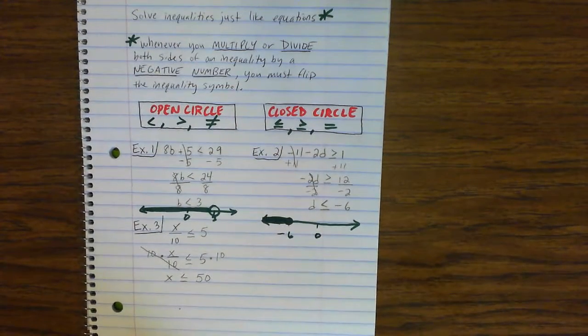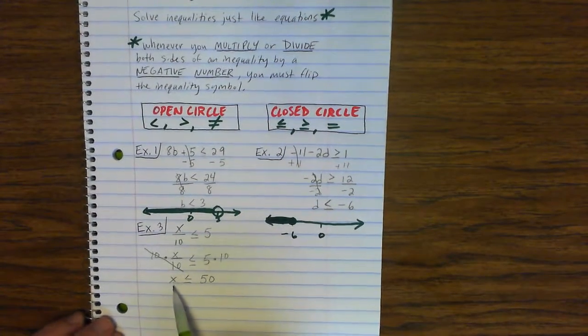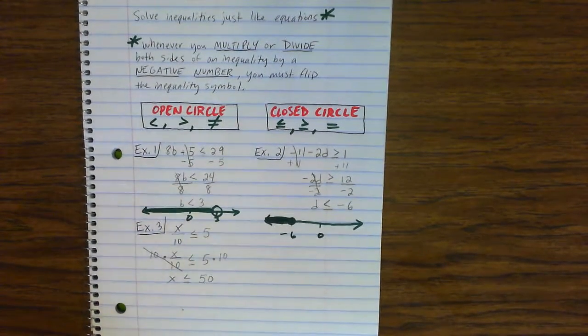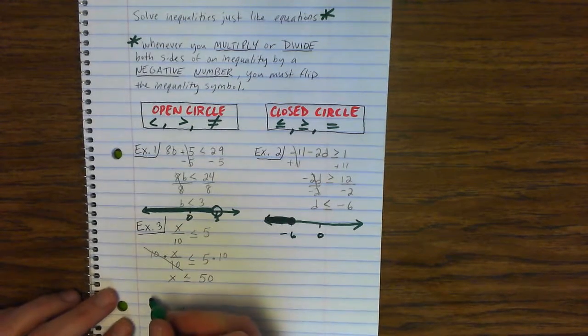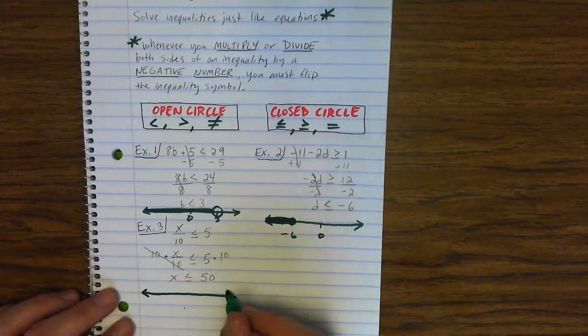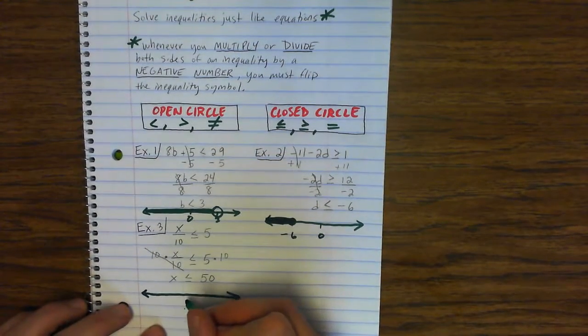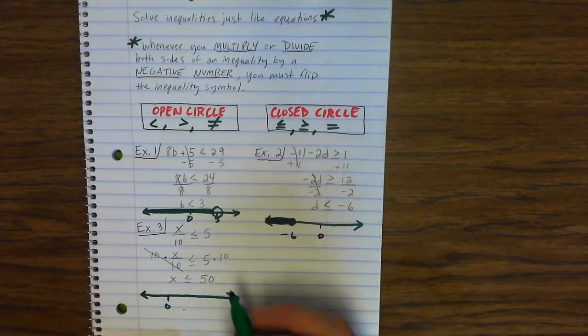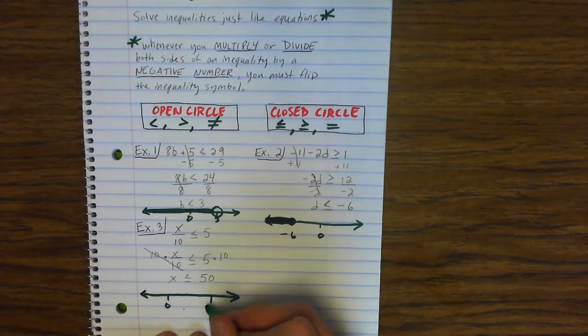So that was a one-step problem. I'm done. I've got x by itself on one side. It says x is less than or equal to 50. Now I'm ready to graph. We have 0 and 50.